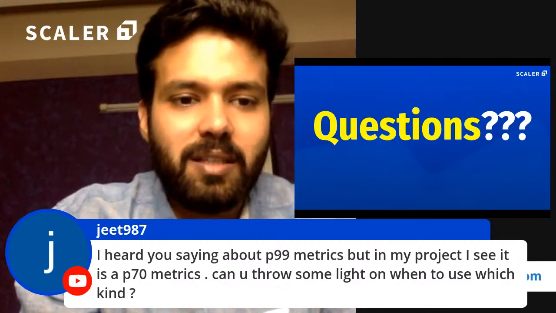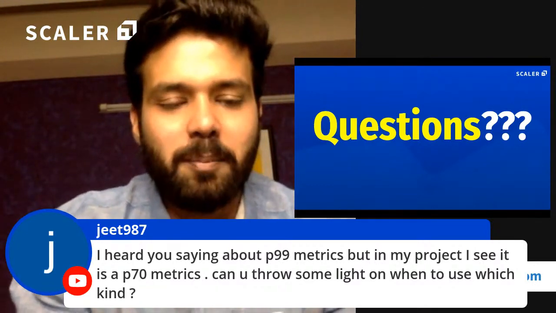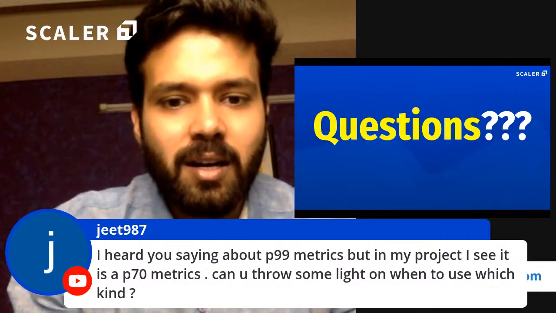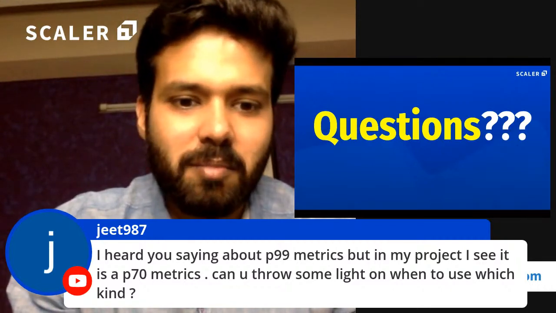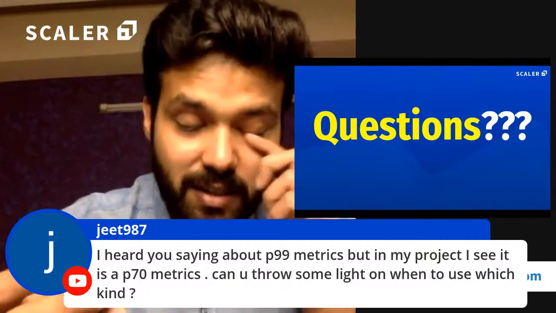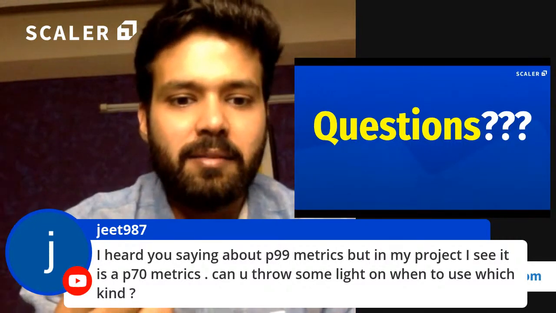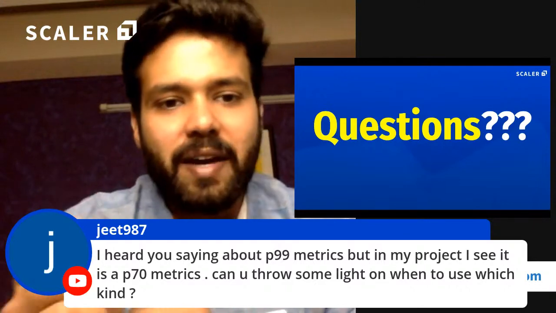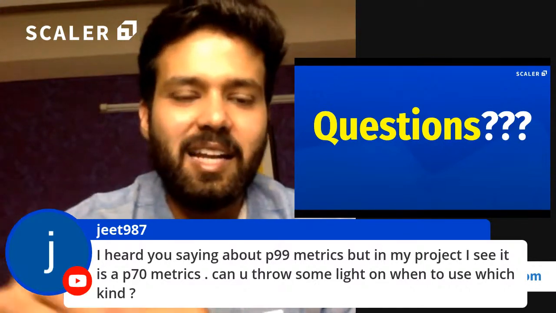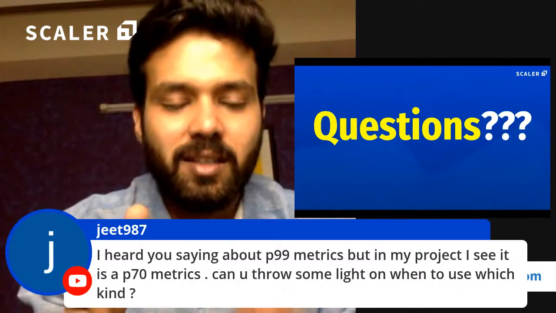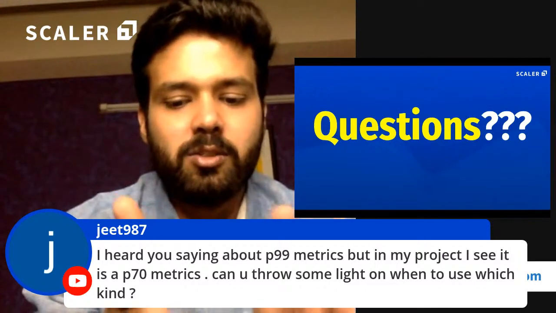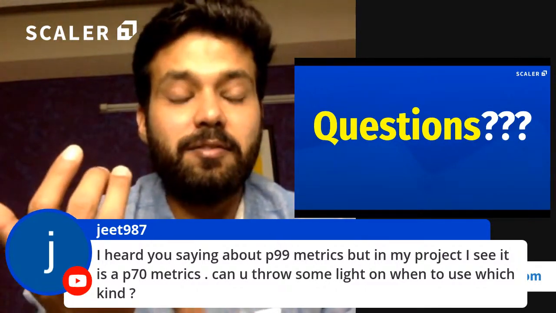I think maybe the reason why your company is using a P70 kind of a metric is the SLAs are basically defined that way. So typically, when you have enterprise contracts, you have to define how much would be your P99, P70, or P50. There's a P50 as well. So it starts from P50, P70.